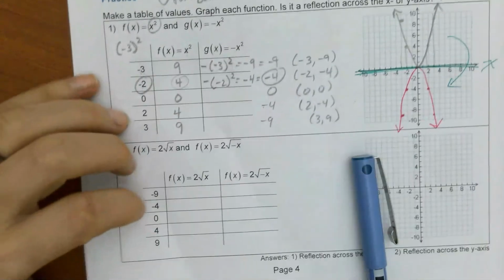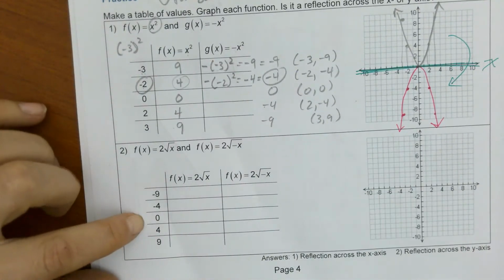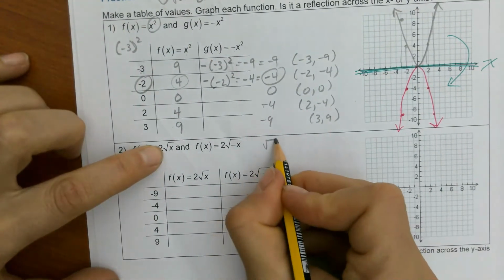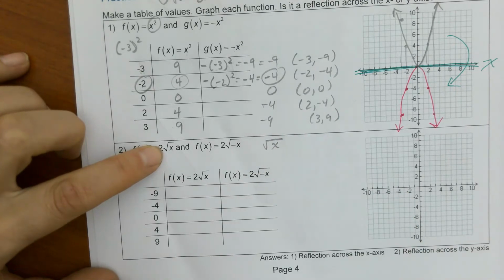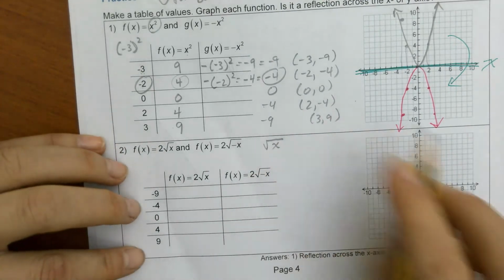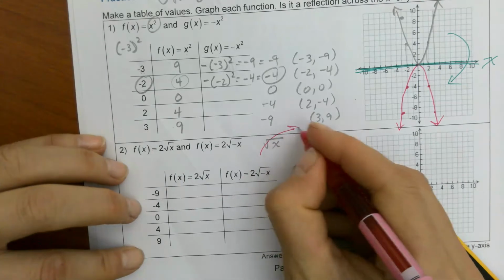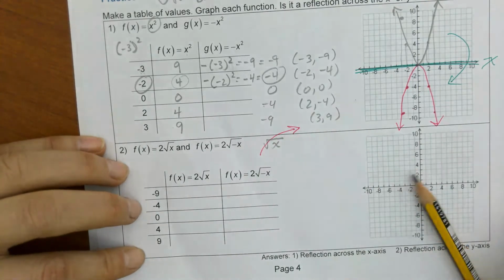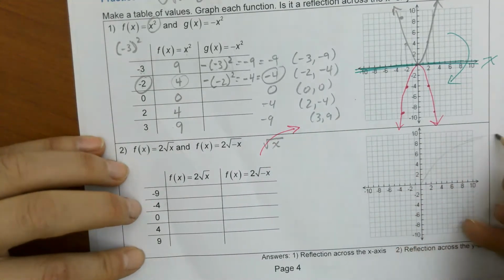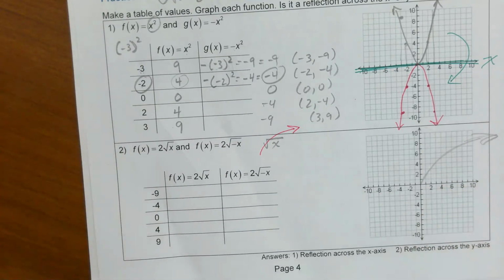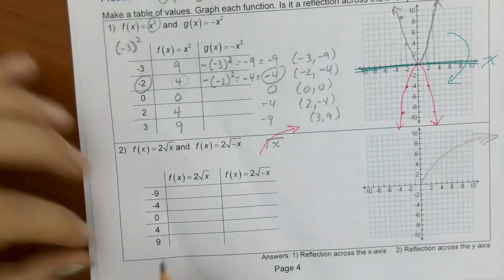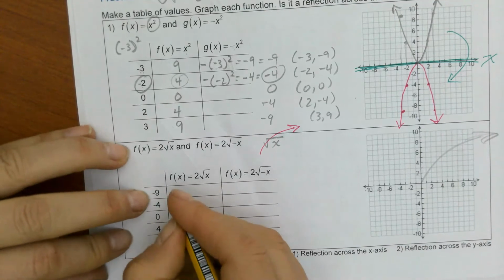Now let's look at the next one. So when I see a square root, I have to go, what does it look like? Well, a square root, when I graph it, looks like this. So in my head, I go, okay, it looks something like that. I don't know exactly what it looks like, but kind of. So let's put these numbers in.